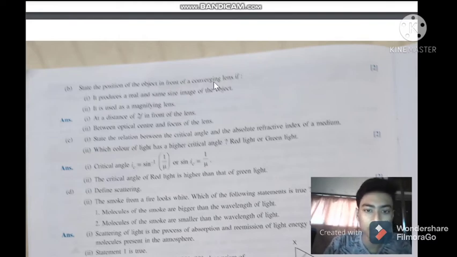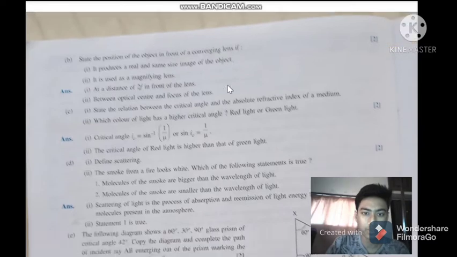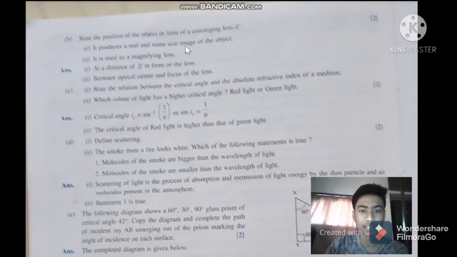See here, it's given question number B. State the position of the object in front of a converging lens if it produces a real and same size image of the object. Obviously, you need to put it at the center of curvature to obtain a real, inverted image of the same size. Okay. Next question is, it is used in a magnifying lens. Magnifying lens, we know that there is only one instance when a converging lens or a convex lens can produce an erect image. So that's in between the focal point and our optical center. So that is the case.